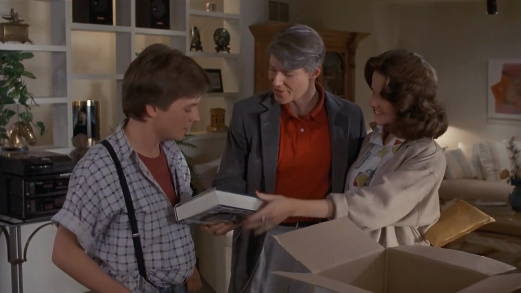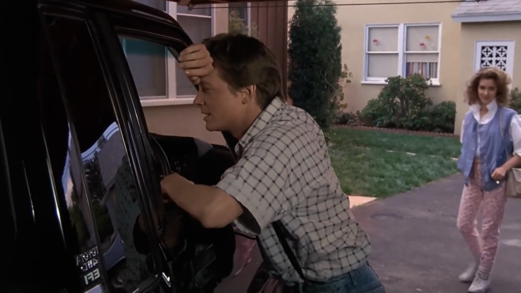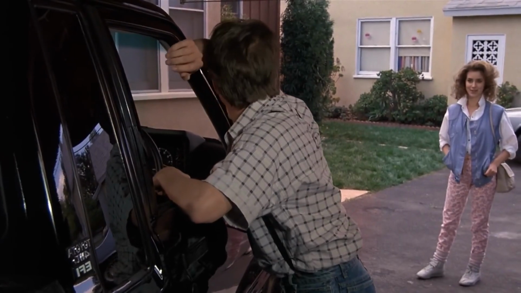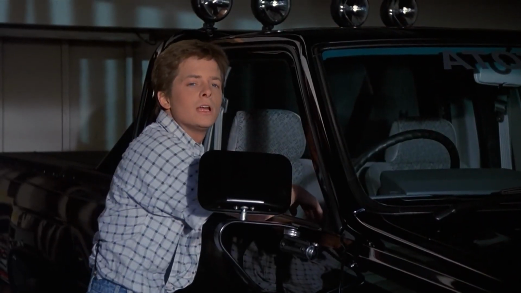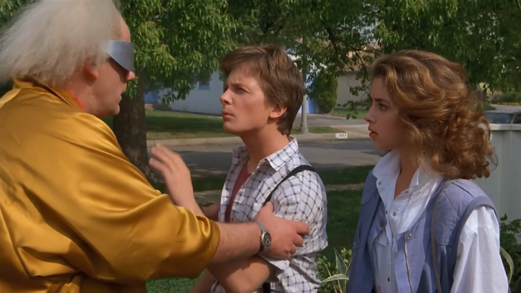George McFly has a great character arc, and it's beautifully set up throughout the whole course of the movie. But at the start of this video, I did say that there's one scene in Back to the Future that I didn't like, and it turns out it's part of George's arc. I'm talking, unfortunately, about this scene.